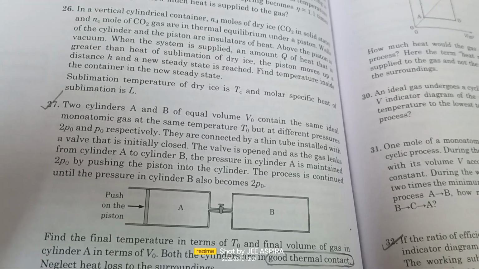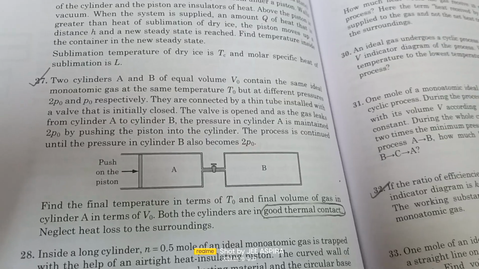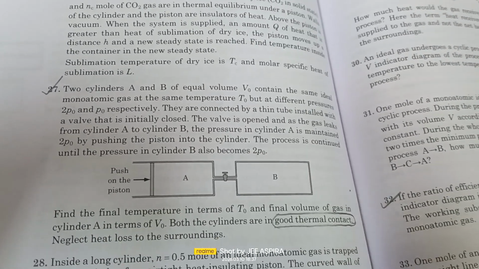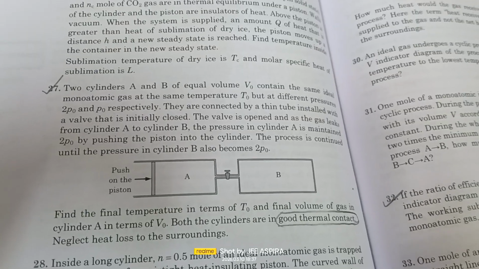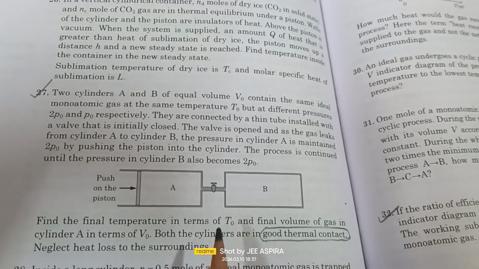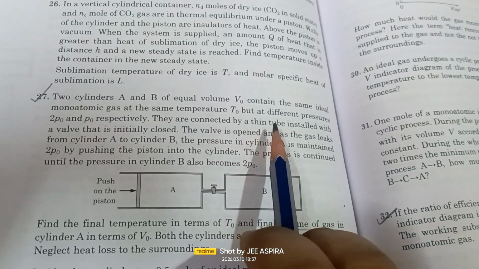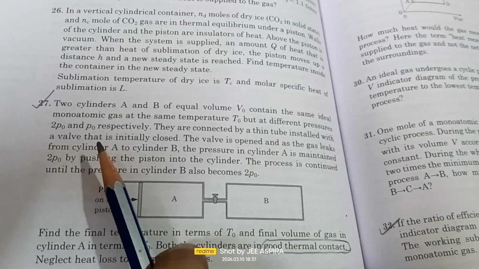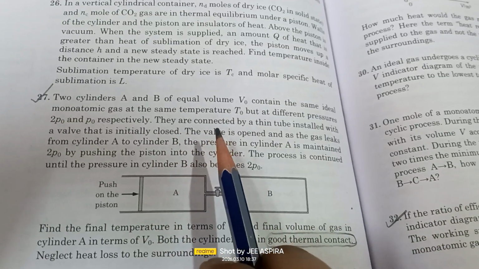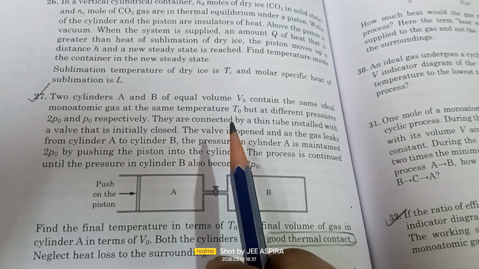Hi everyone, I'm back with another easy question from Pathfinder Thermal Physics. It states that two cylinders A and B of equal volume V0 contain the same ideal monoatomic gas at the same temperature T0 but at different pressures 2P0 and P0 respectively. They are connected by a thin tube installed with a valve that is initially closed.